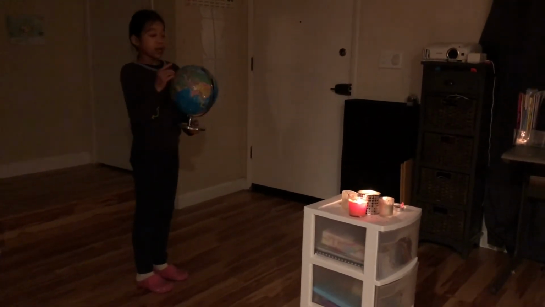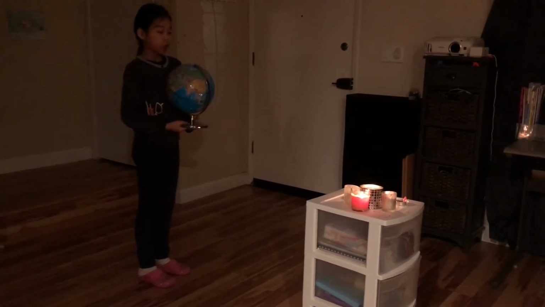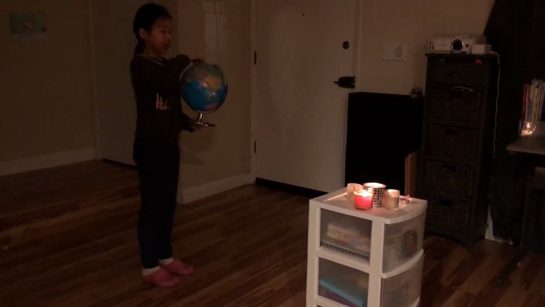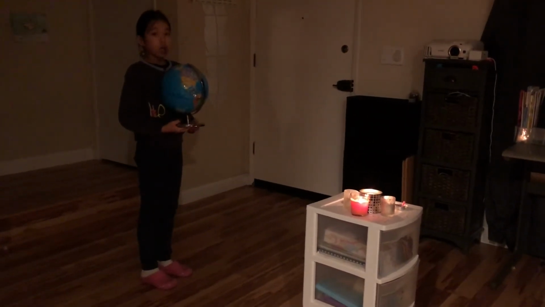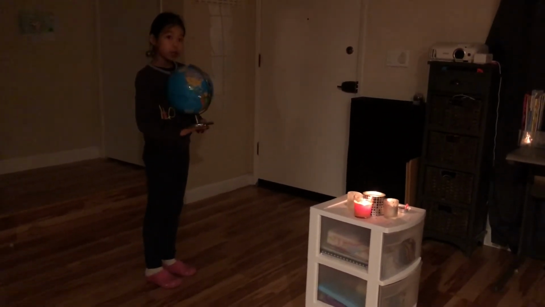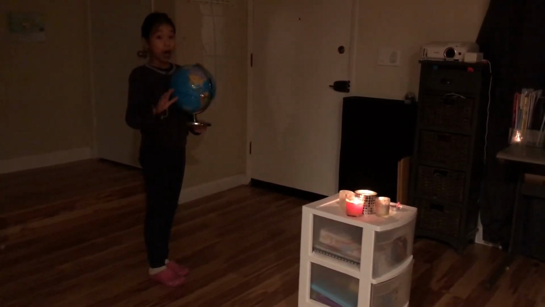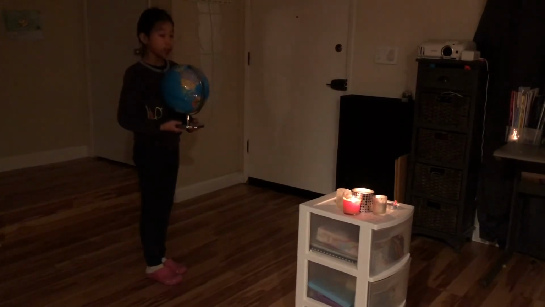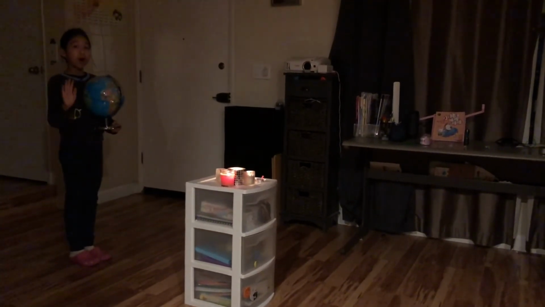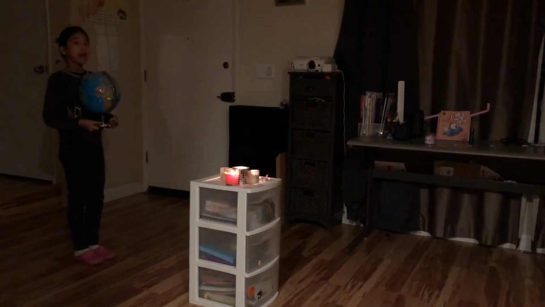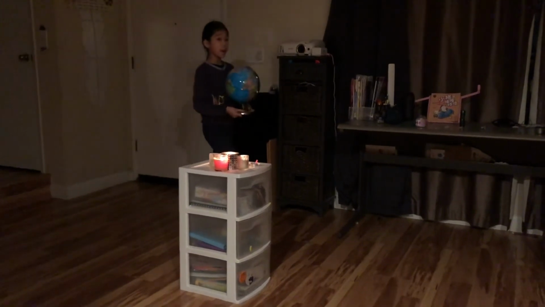Summer. The axis is facing towards the sun, so the northern hemisphere is summer. There is a day called the summer solstice when the days are the longest and the nights are the shortest. The summer solstice happens on or around June 21. Now, let's leave summer and come to autumn.